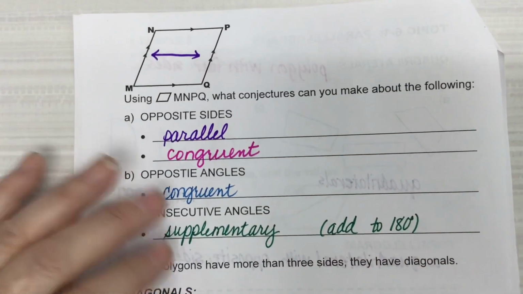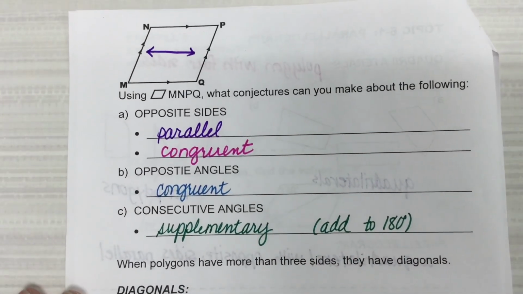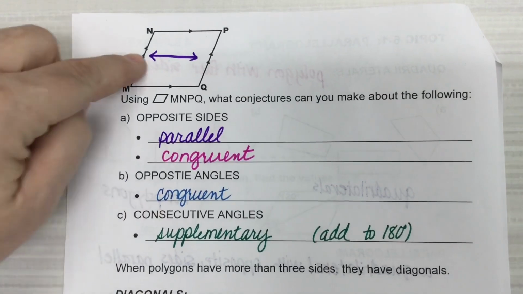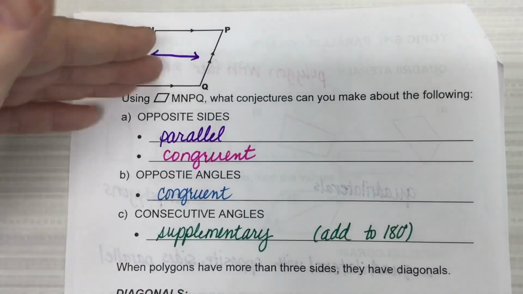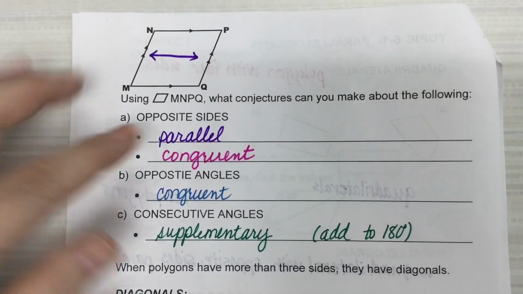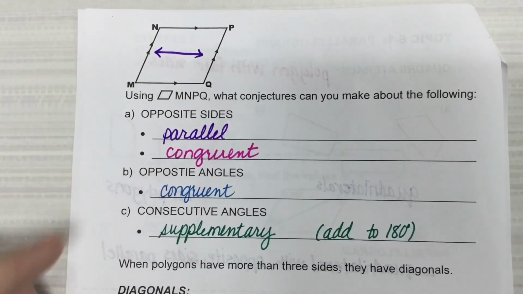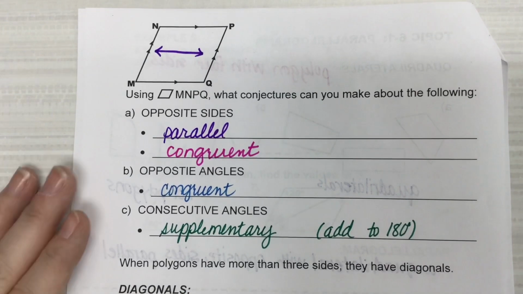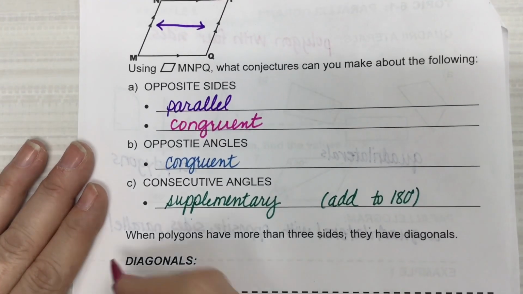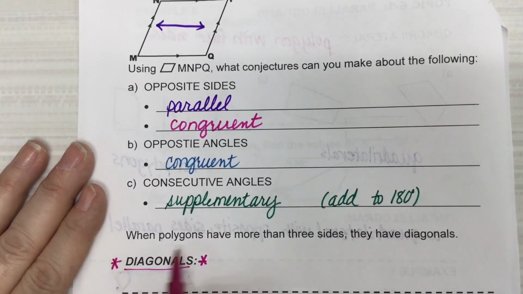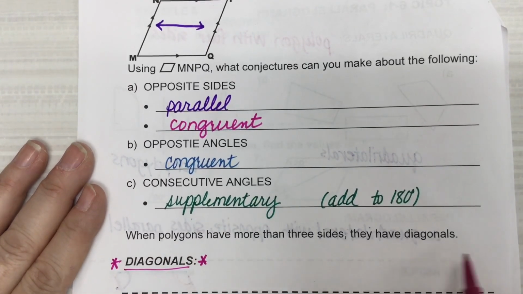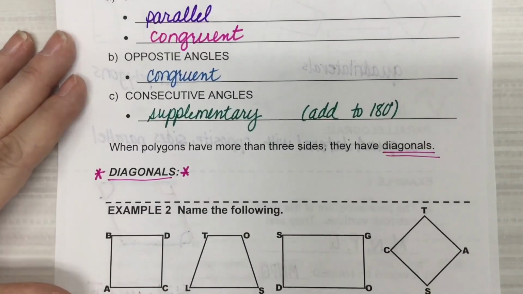So here are some conjectures, and we probably already know everything about them. We know that if these two sides are parallel in a leaning rectangle, they're congruent as well. And the opposite angles are going to be congruent, and the consecutive angles are going to be supplementary. Also, here's a really important thing about diagonals. When polygons have more than 3 sides, they have something called diagonals. What is a diagonal? A diagonal is a segment that connects non-consecutive sides.